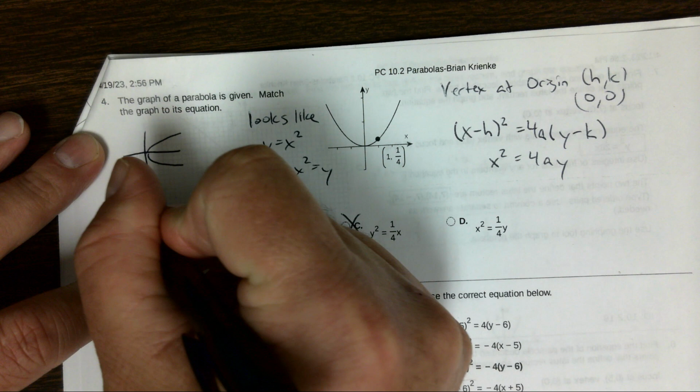So that's the difference. And of course, if it went left, it'd be negative y squared. That's your first step. See which one it looks like, because you can rule out two of your choices right off the bat. Now, the part we haven't really talked about yet is the number in front of y. This one has 4, this one has 1/4.